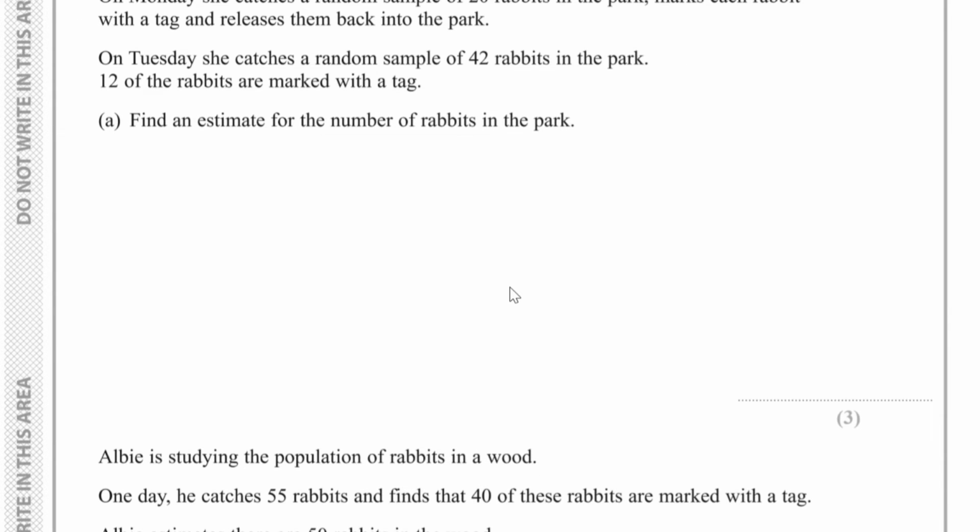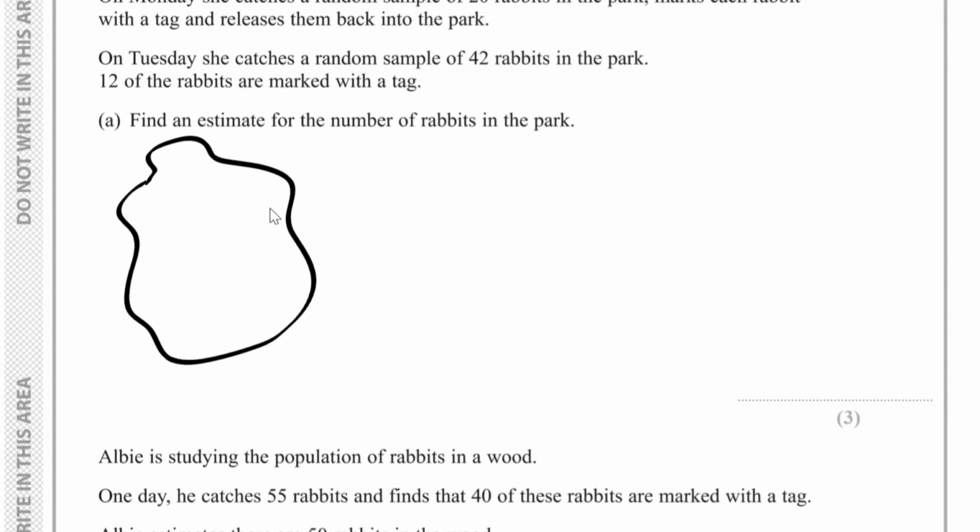So what's happening over here is we've got a population of rabbits. What she's doing is, from this entire population, on Monday, she grabs a sample of 20. Now, if I say the total population is n, then out of n, she catches 20 of them.